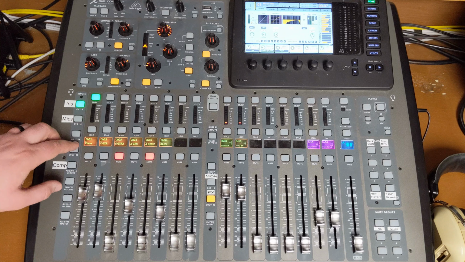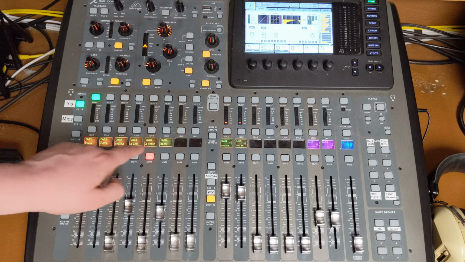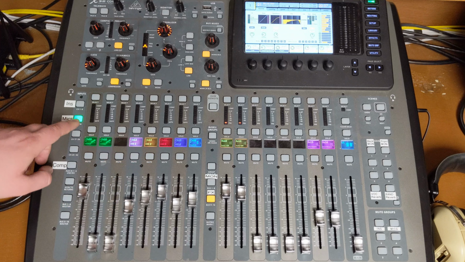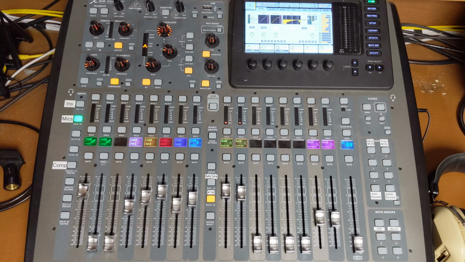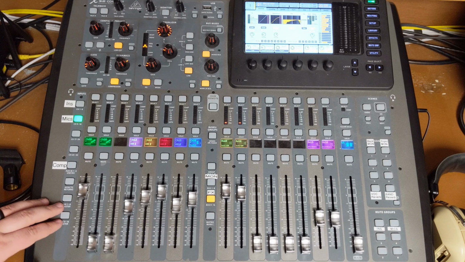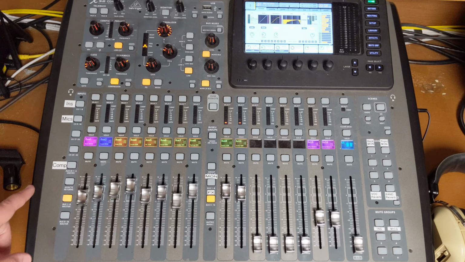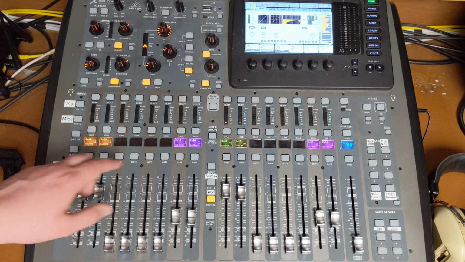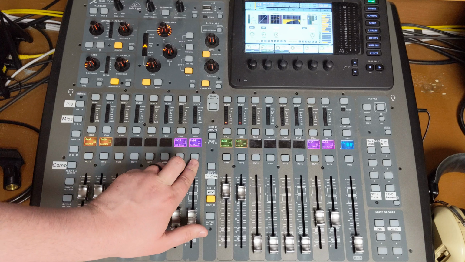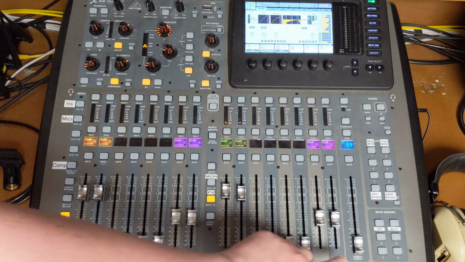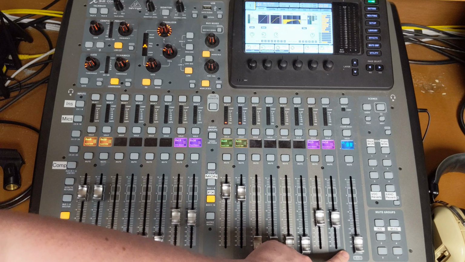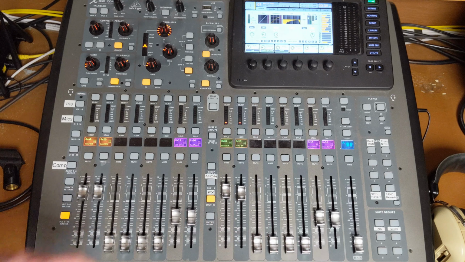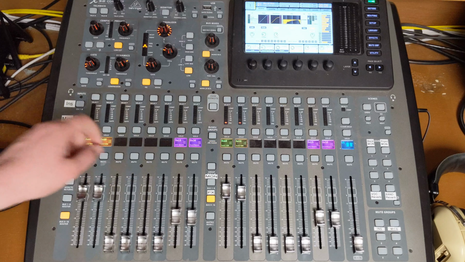A channel is basically anything that's an input. So any of your instruments, any of your microphones, these will all be connected to a channel. A bus is anything that's an output. So all of your monitors are buses, your effects are technically buses, and even your main LR over here is actually called the main LR bus.